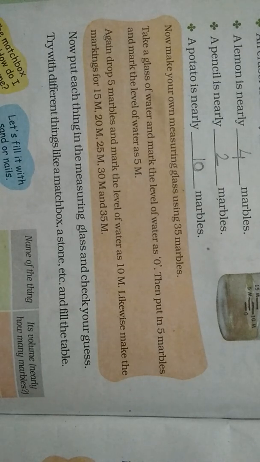Likewise, make the markings for 15m, 20m, 25m, 30m and 35m. Now put each thing in the measuring glass and check your guess. Try with different things like a matchbox, a stone, etc. and fill the following table.